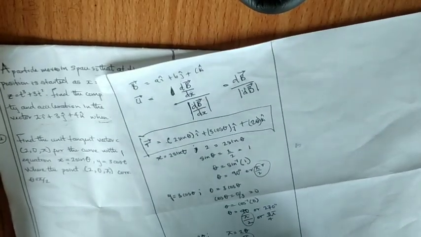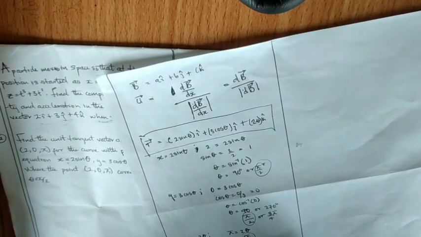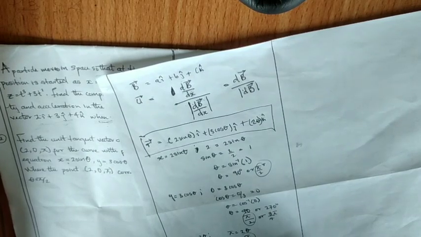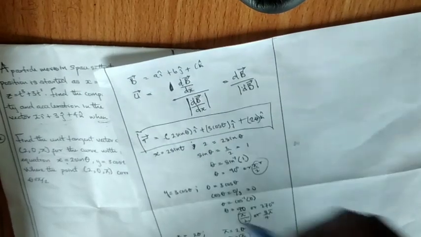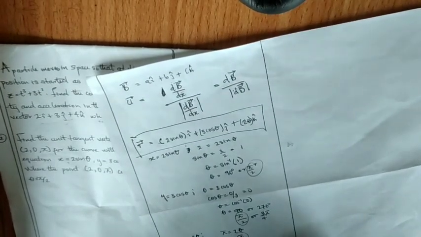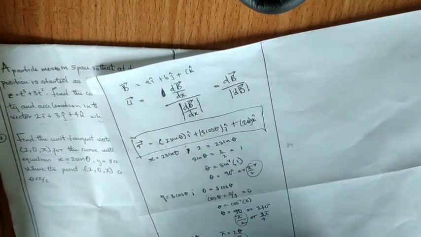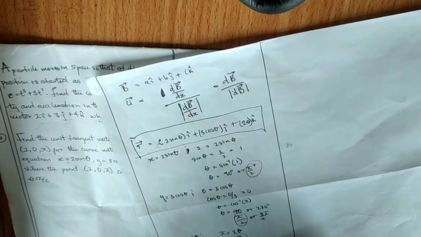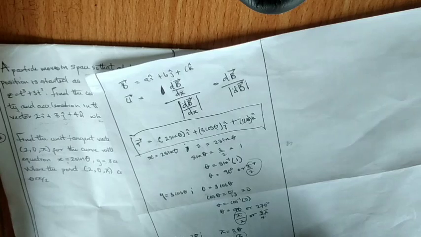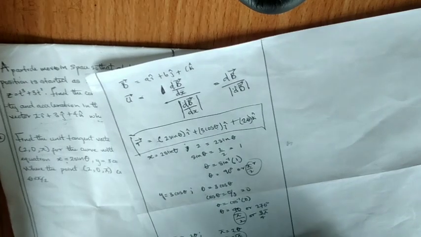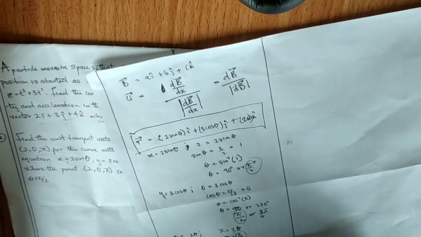So when we differentiate 2 sin theta, we have 2 cos theta i, because we are differentiating sin theta and 2 is a coefficient there. Then differentiating 3 cos theta, we have plus 3 times minus sin theta j, and differentiating 2 theta will give us 2.